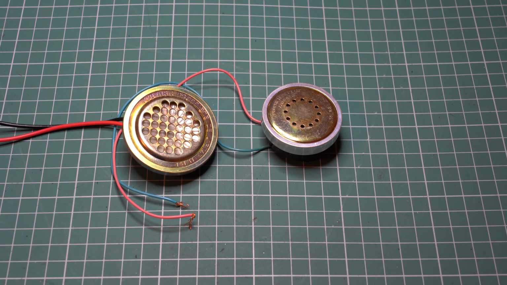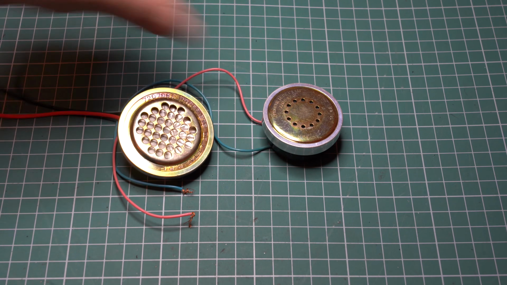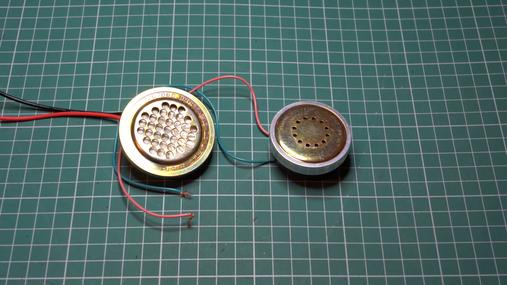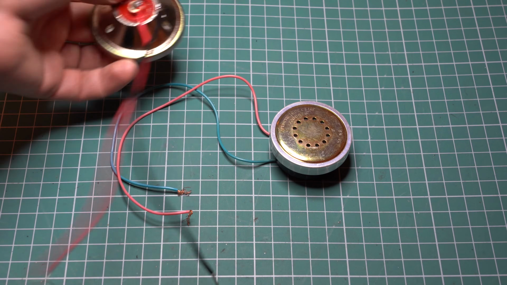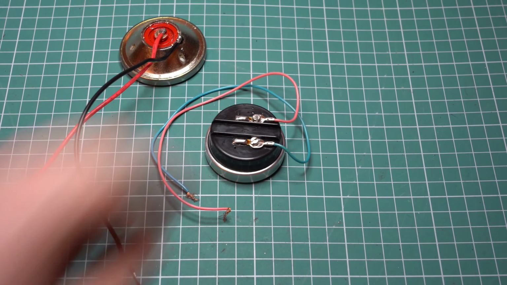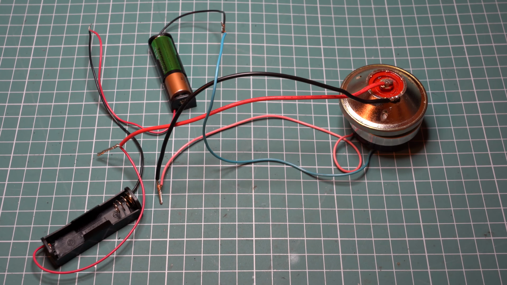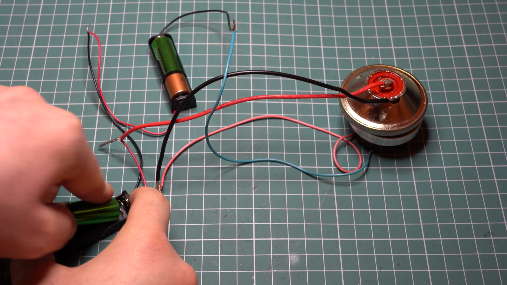So to build this, I took apart a landline phone and I removed the speaker and the microphone from its receiver. And all I did was to connect the speaker and the microphone in series and connect them to a battery. And weirdly enough, this forms an oscillator.